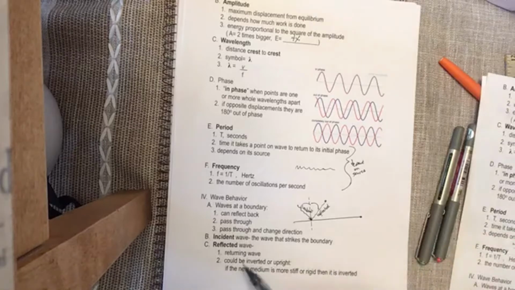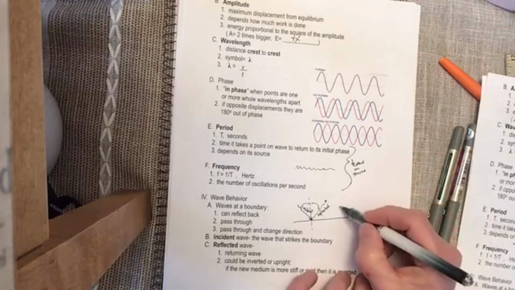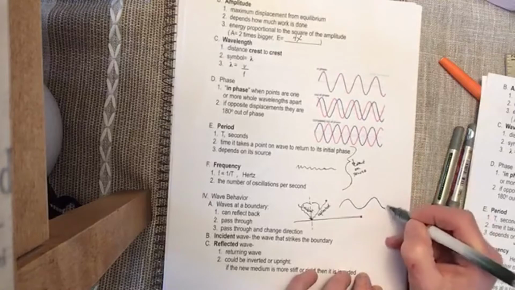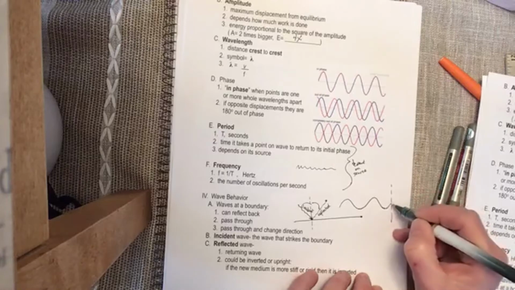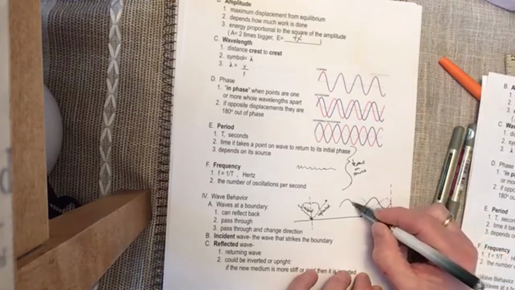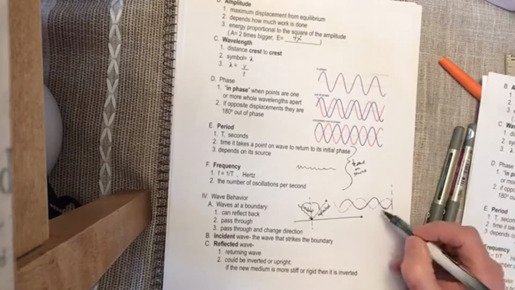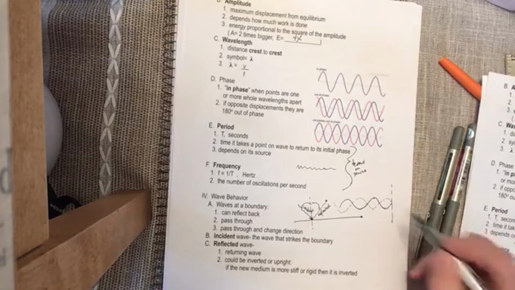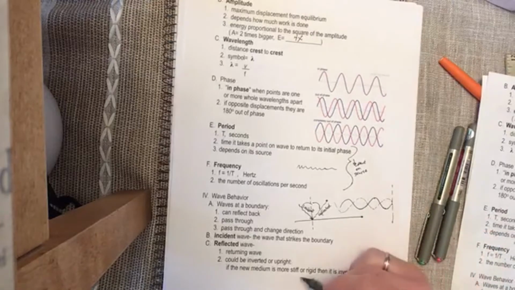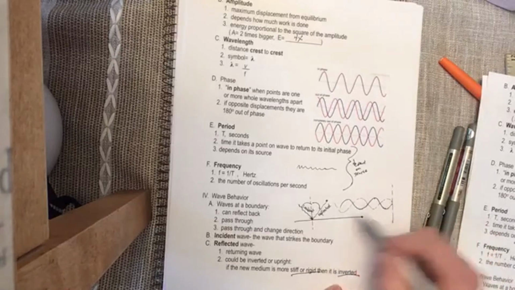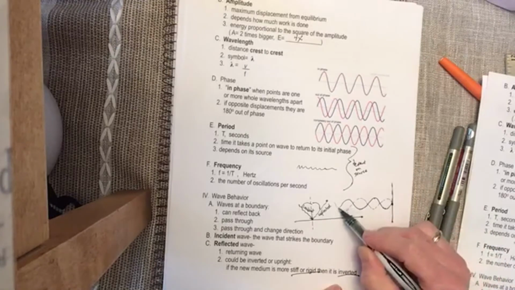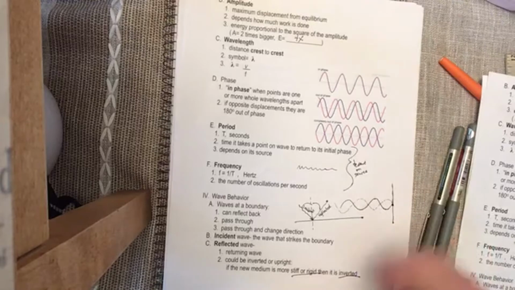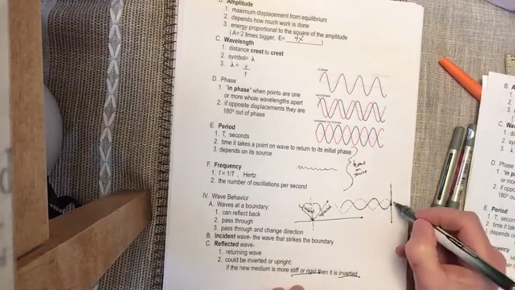Depending on what's happening, a returning wave could be inverted or upright. What do I mean by that? If I send a wave like this, then the reflected wave can do this. This is normally what we're going to see. So this is inverted compared to this one. It's inverted when you hit something stiff or rigid. For instance, if I have a slinky or a rope and I tie one end off to a wall, I can flick this and it will always be returned inverted. That's because this is a rigid medium.